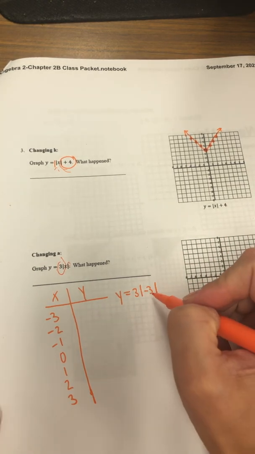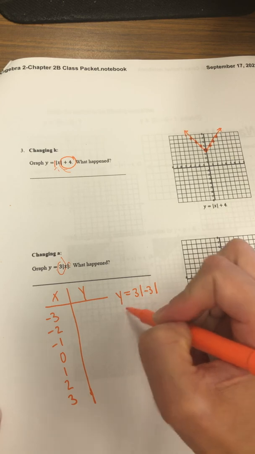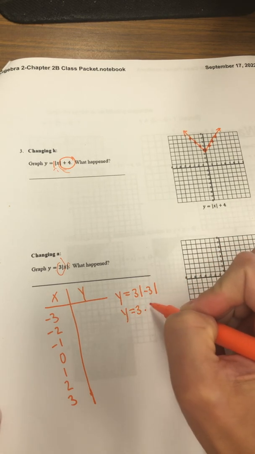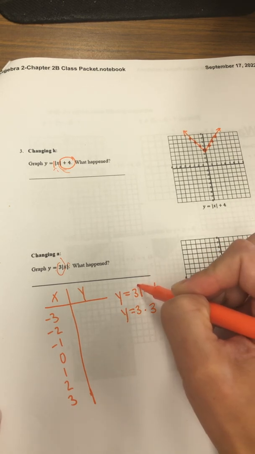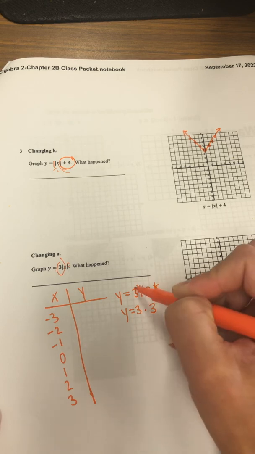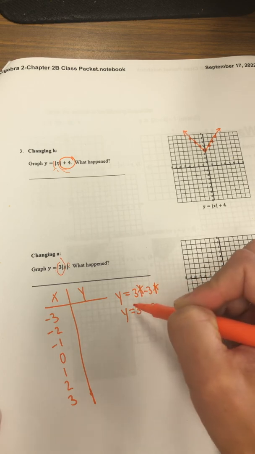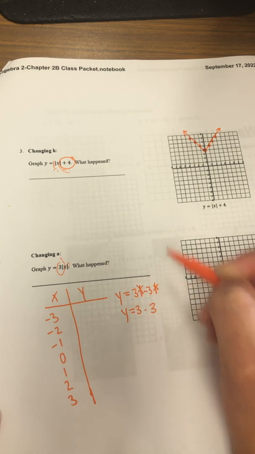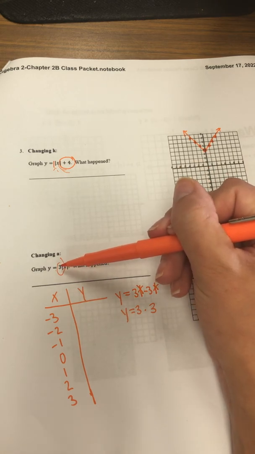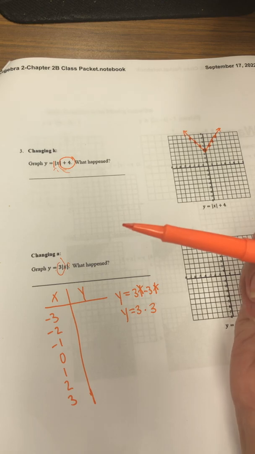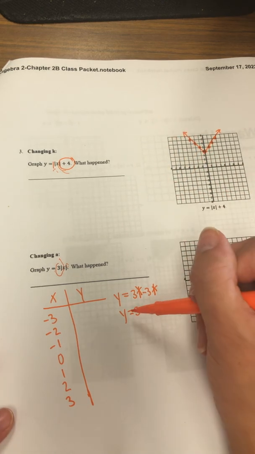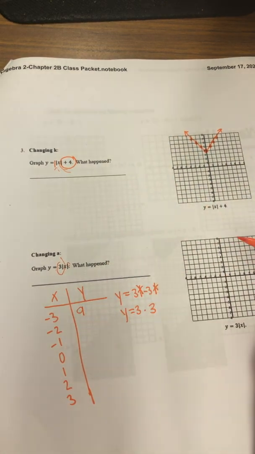The absolute value of -3 is 3, okay? So these absolute value bars go away, but I still have this 3 out in front. Now what do I do with those two numbers is you're going to multiply them together, because there is no plus or minus from the 3 to the absolute value sign. So that means it's connected through multiplication. So 3 times 3 is 9. That's my answer for the first one.